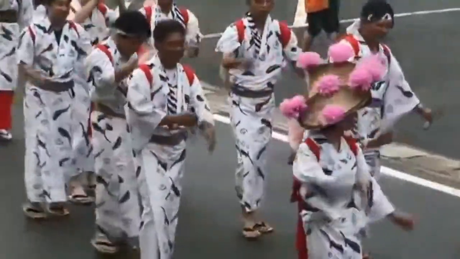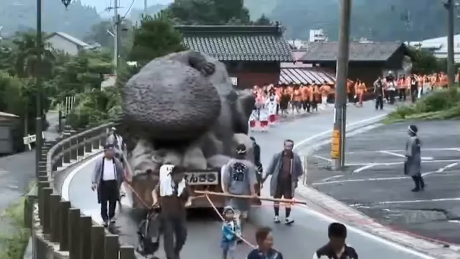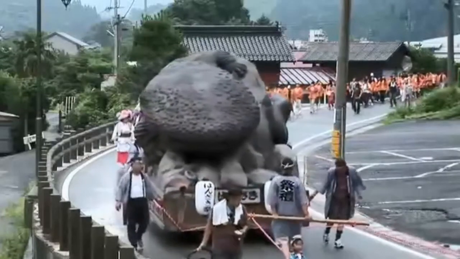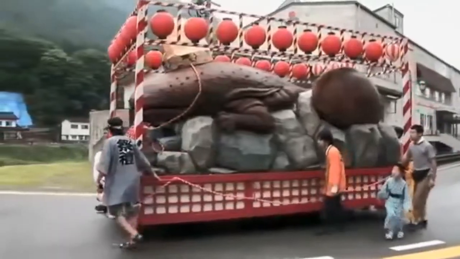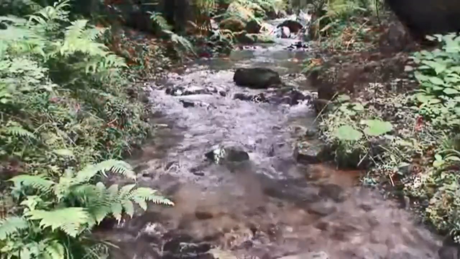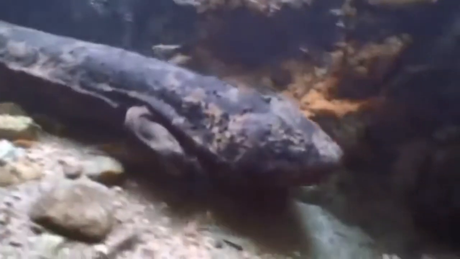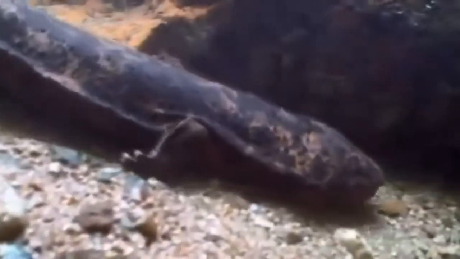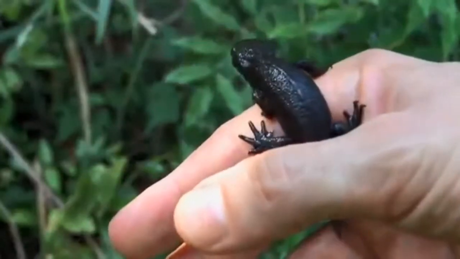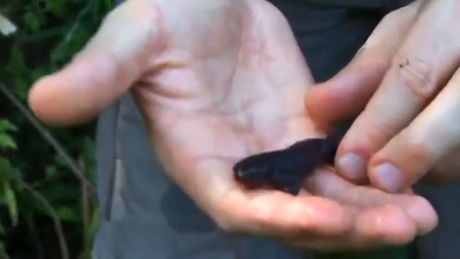In Okayama, Japan, locals celebrate a legendary amphibian, the Japanese giant salamander, once faced with extinction due to hunting and habitat destruction. Now, it's making a comeback. Most species of salamanders and their close relatives, the newts, average just a few inches in length, like this palm-sized firebelly.